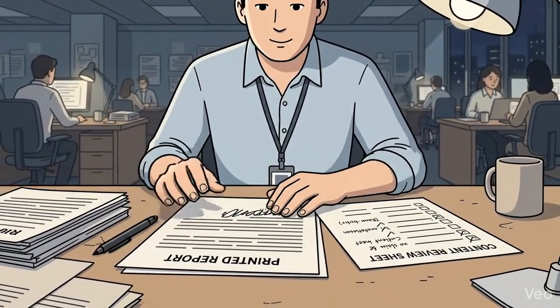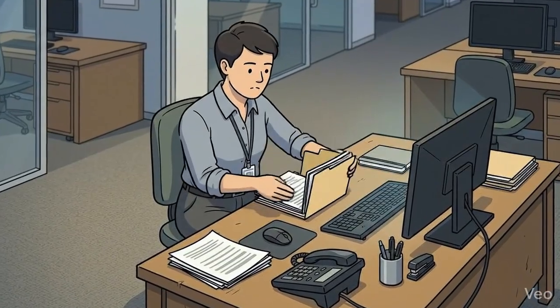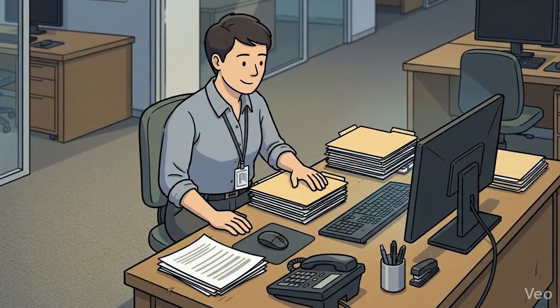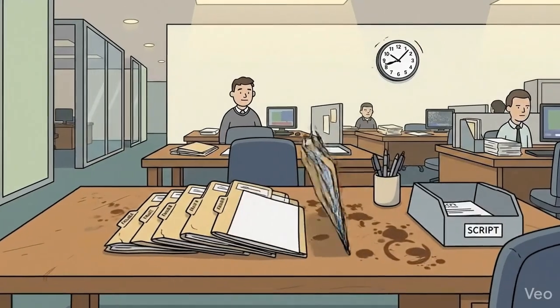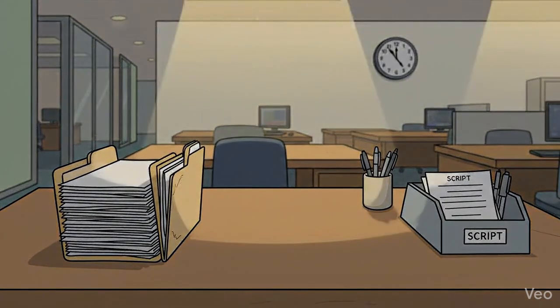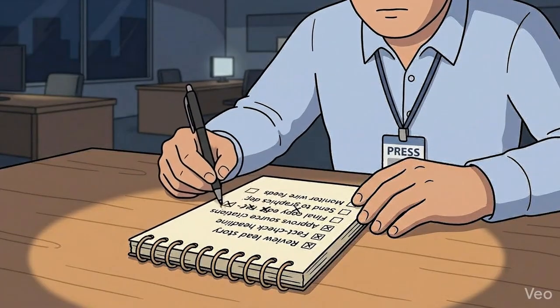Tidying your desk helps reset the workspace for the next day and maintains order in the fast-paced newsroom environment. A tidy desk symbolizes the completion of daily tasks and the preparation for tomorrow's list under the constant clock pressure. Creating a checklist for the next day ensures you are prepared and can start smoothly with the morning list routine.